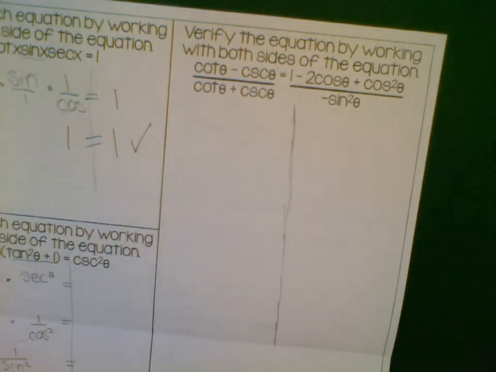So let's start on the left side because that's the side we did all those other ones before. And if we look on the left, we have some cotangents and cosecants. But on the right, we just have sines and cosines.